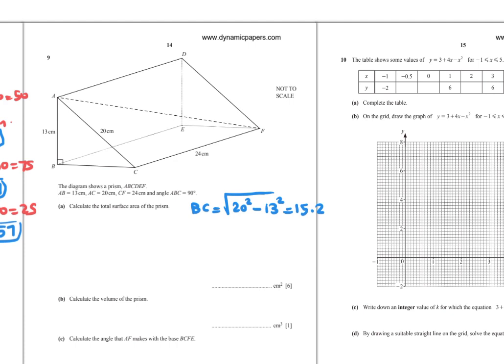Now you can find the area of triangle. So area of triangle equals half times 15.2 times 13 equals 98.8 to 3 significant figures. This is the triangle.